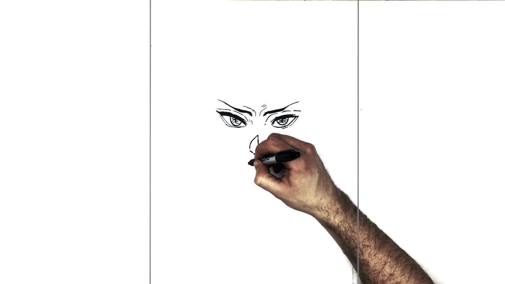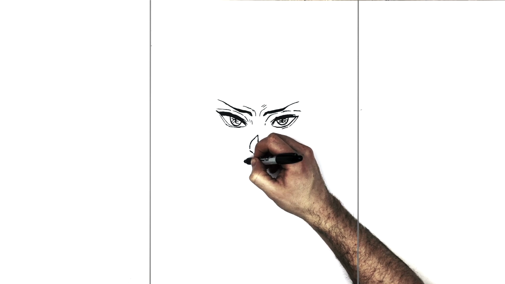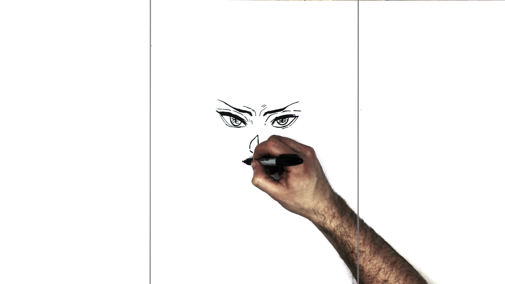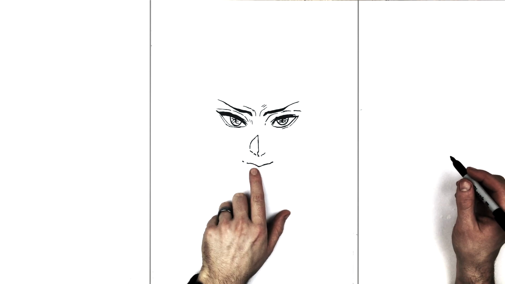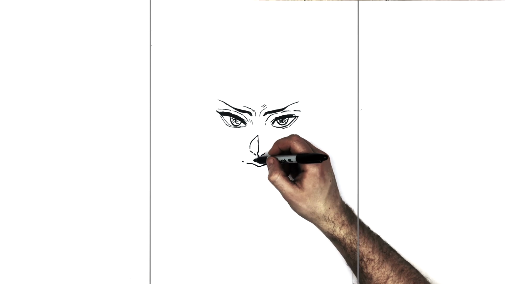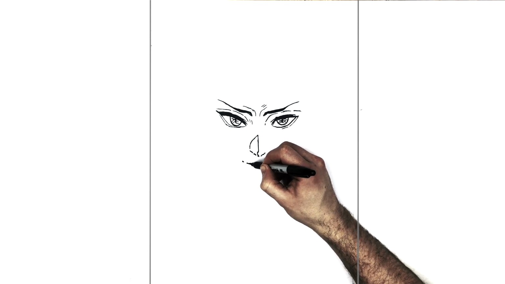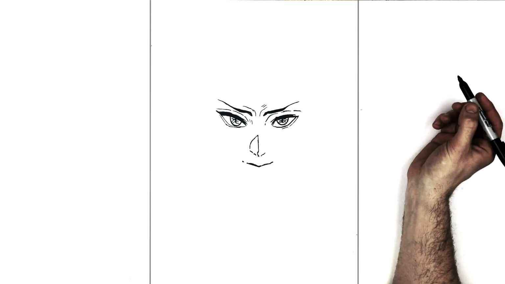On this side, it kind of points up again. And then you leave a gap, and then there's like a dimple or a dot just here. So I'm just going to add a thickness to this mouth line. We're just going to add some sort of shadow just here, and thicken up his lips just to make it look like they're kind of open maybe a little bit. Like so.